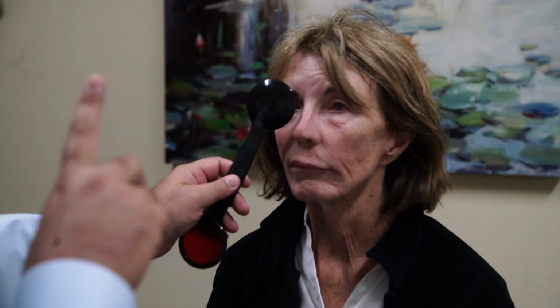So the cover-uncover test was normal. There's no patterns of skew deviation. There's no patterns of exophoria. And these are just checking the integrity of cranial nerves 3, 4, and 6.